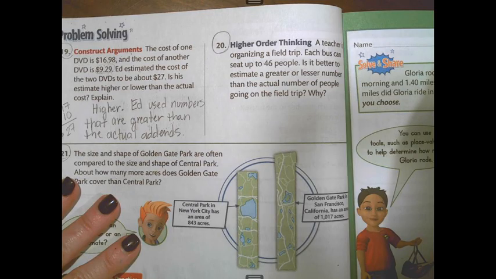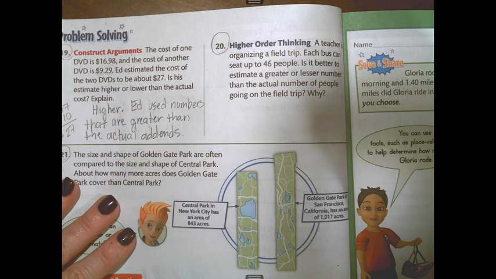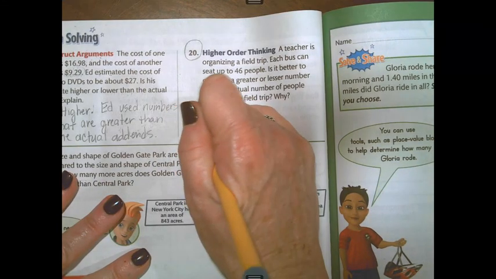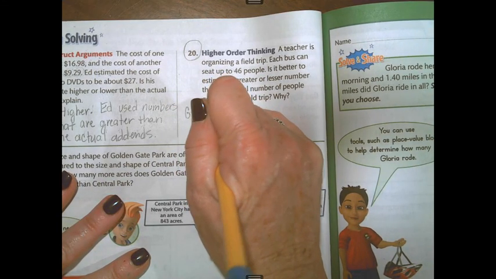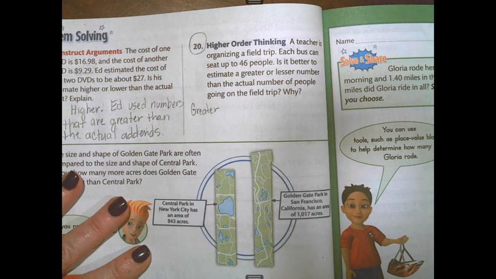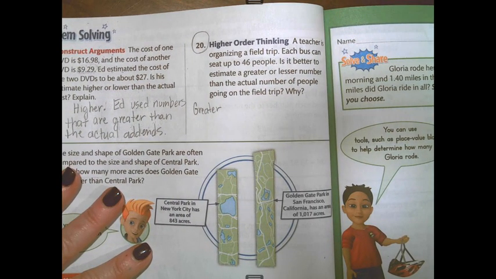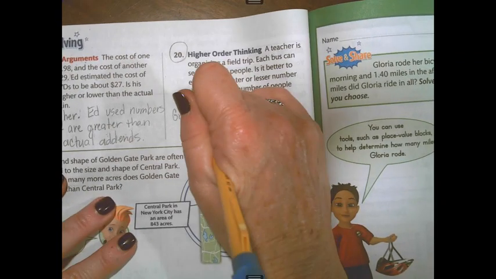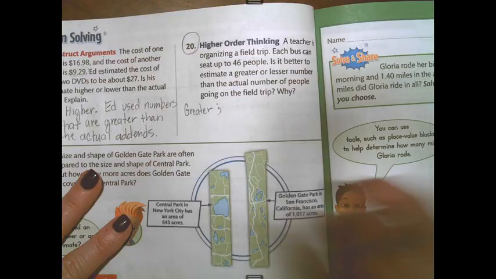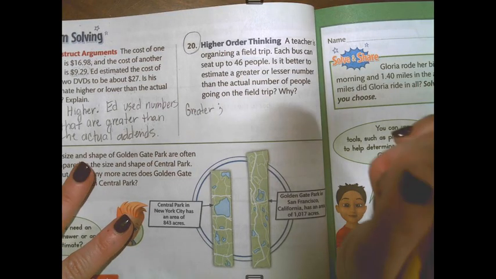All right. I hope you guys are thinking, Miss Bissell, you need to estimate a greater number. Because if I underestimate, I am not going to have enough room for everybody. So if I estimate with a greater number, then I'm going to make sure I have enough seats for everybody, because I know nobody wants to be left behind on a field trip.